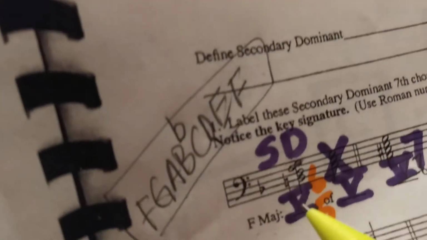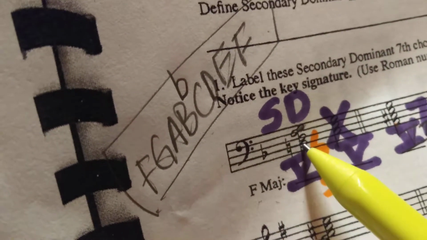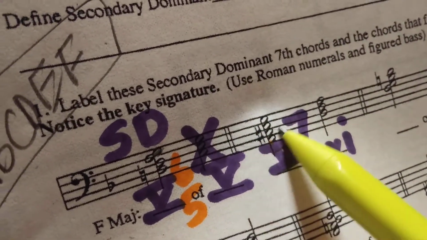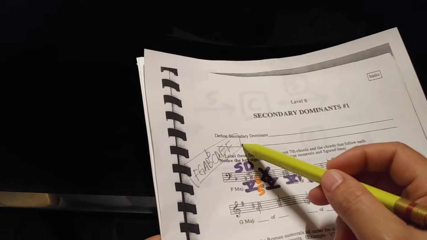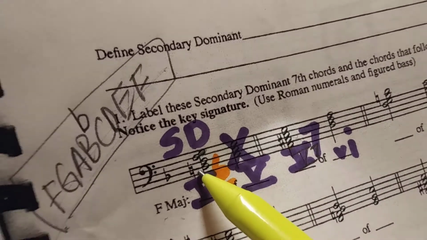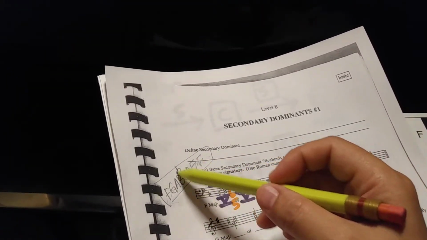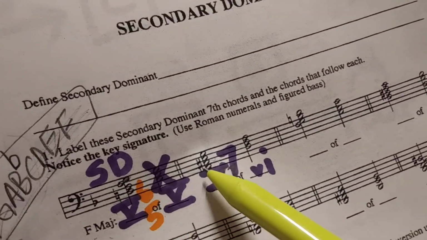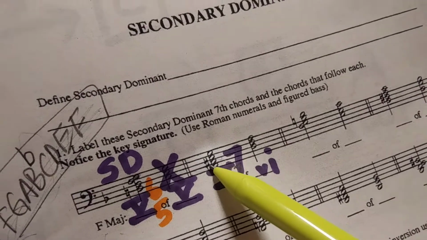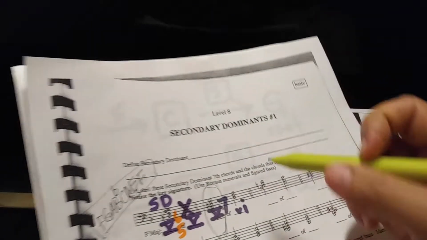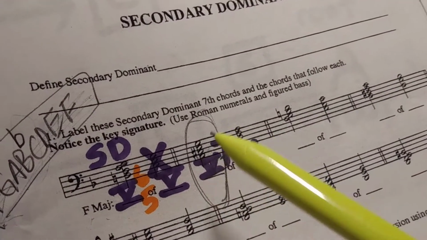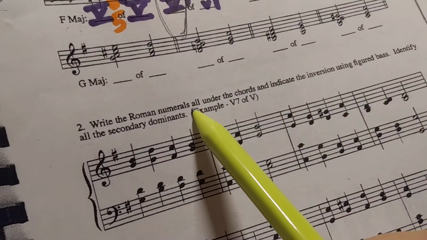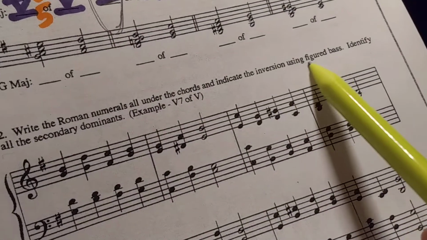But if you notice, over here you have a B natural. You also have this C sharp. C sharp is not in the scale. B natural is not in the scale because you're supposed to have a B flat. So when you have this B natural that does not belong to the scale, or the C sharp that does not belong to the scale, then you know that this chord is a secondary dominant. Okay, now we're going to go to the lower part, writing the Roman numerals with the figure bass.